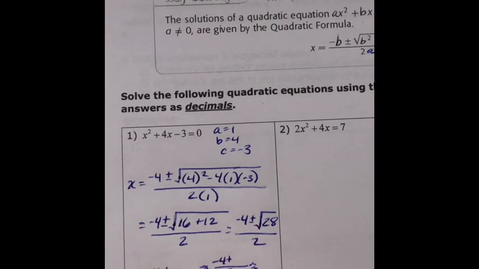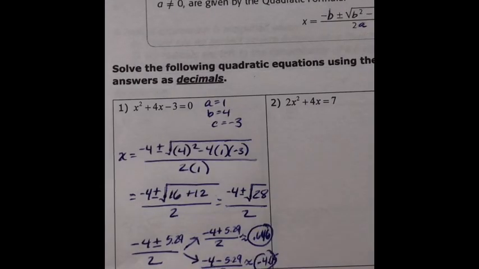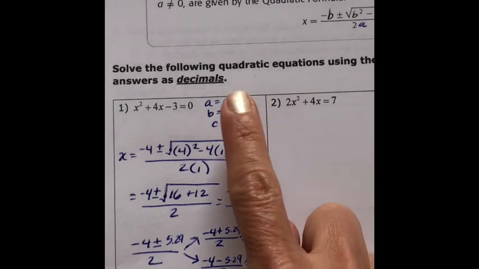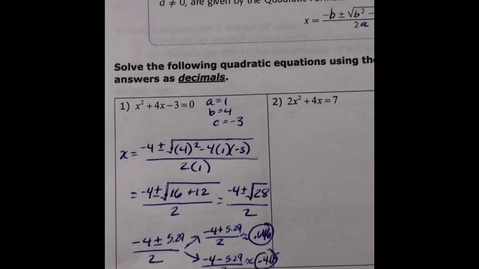And then you'll do negative 4 minus that decimal, and then divided by 2, and see what you get. There will be 2. So once you did the square root of 28, you got your decimal, and you had your 2 decimal answers. Round to 2 decimal places. It doesn't say up here, right, your answer says decimals. 2 decimal places is where you should be.